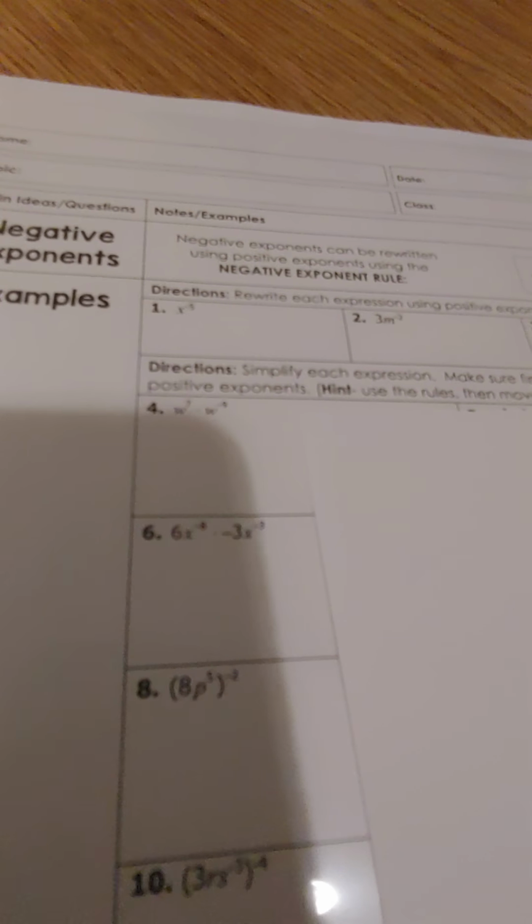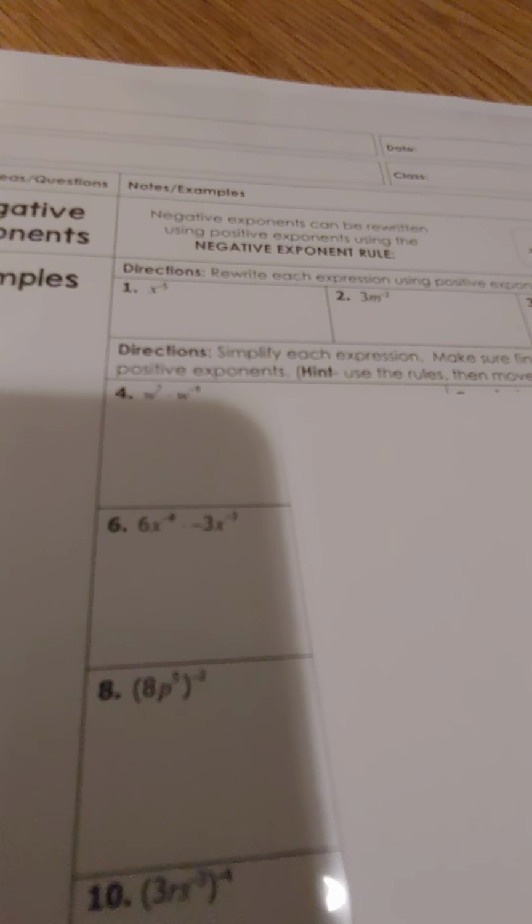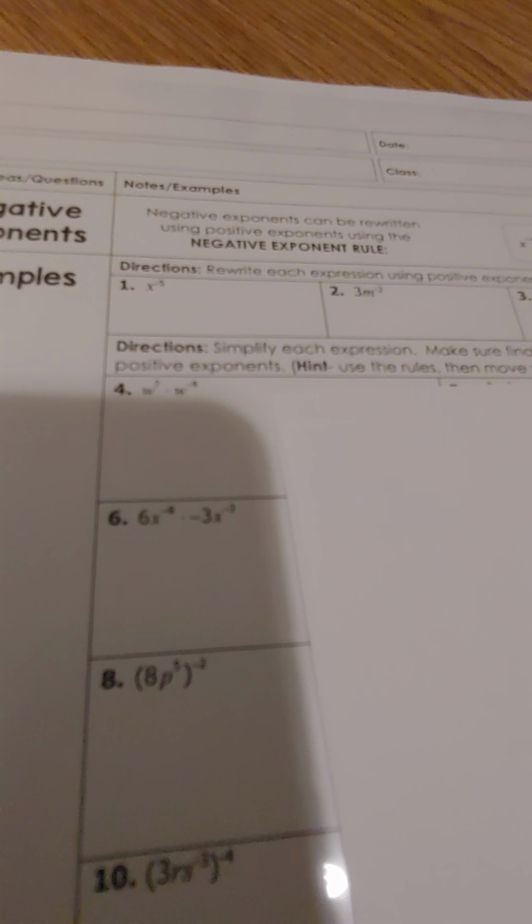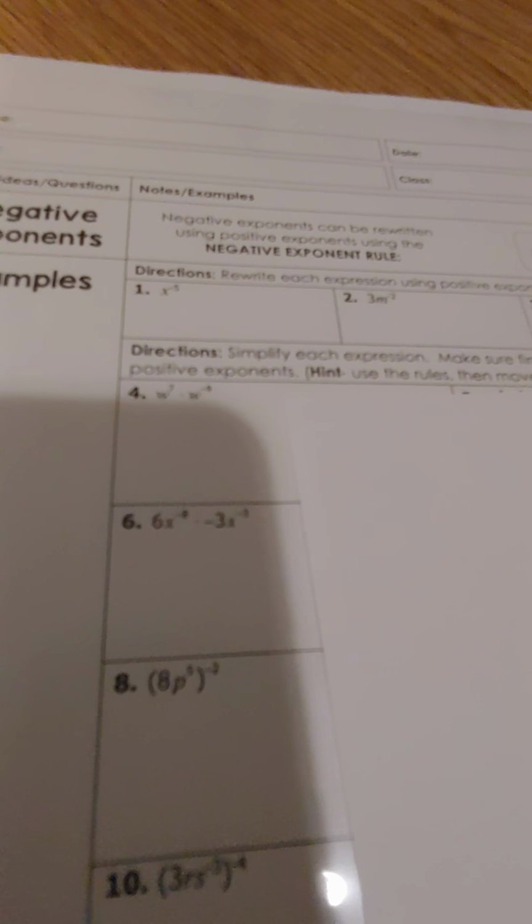I'm going to upload it online too, in case you don't have it. I'm just going to go over a couple of problems and pick and choose which ones. You have to write down everything I write and solve all the problems that I don't solve. For that, you're going to get a classwork grade and a homework grade.